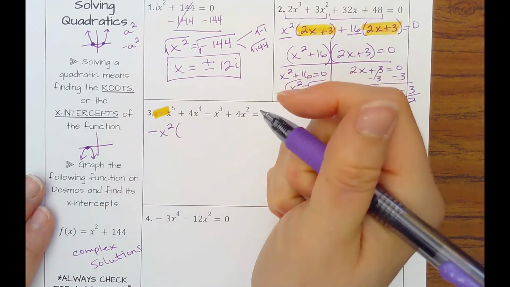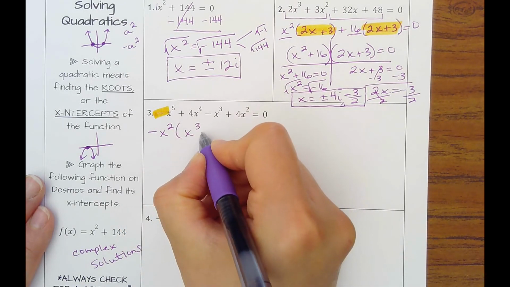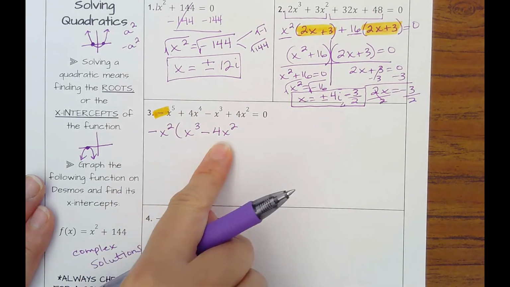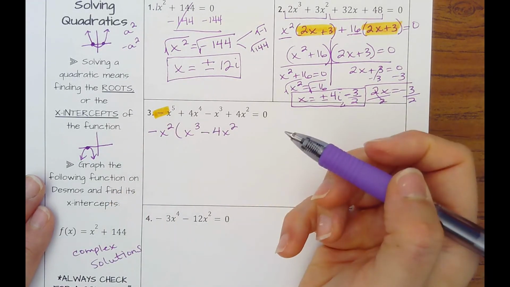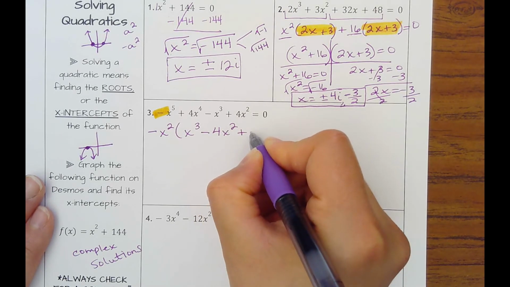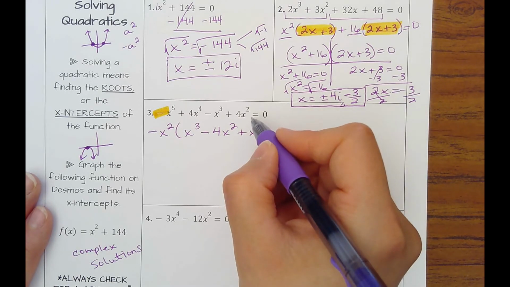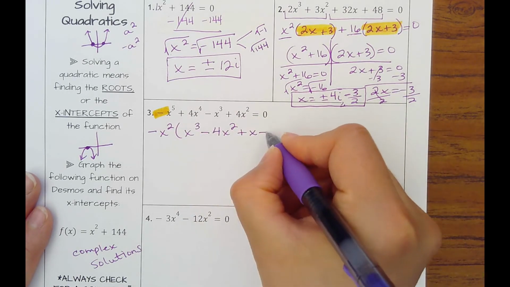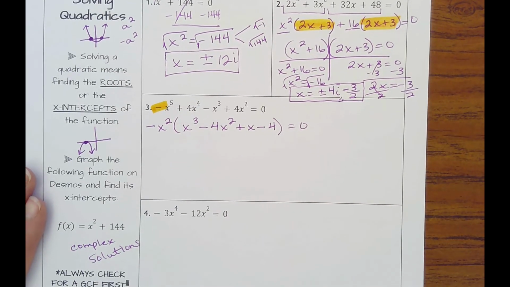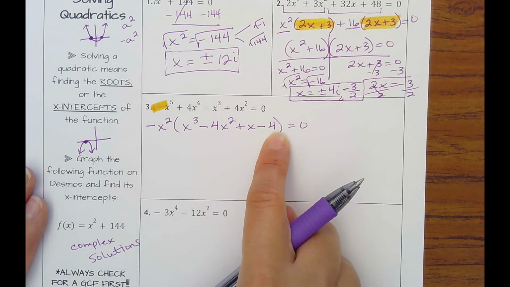Figure out what's left. So this would be an x cubed. This would be a minus 4x squared. And always double check, okay, if I distributed, would that end up with this again? Yes. And then that would be a positive x, and then this would be a negative 4. Okay? But I'm not done. I still have 4 terms inside of here.